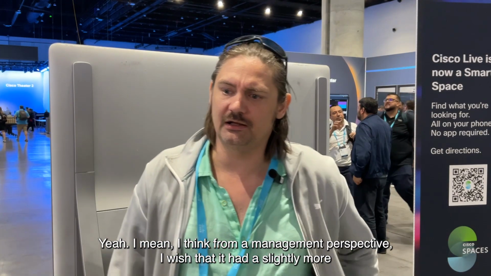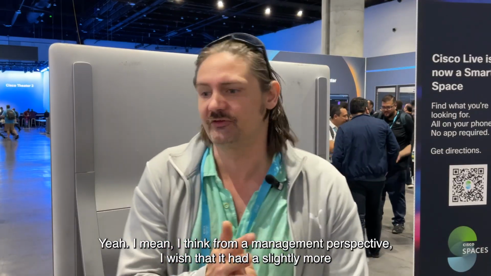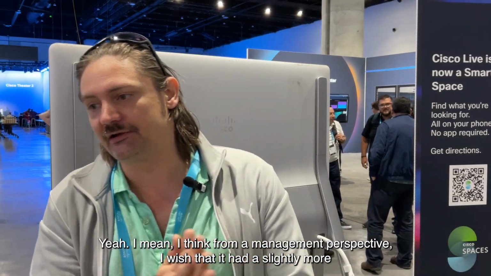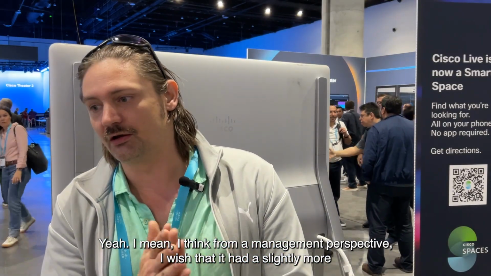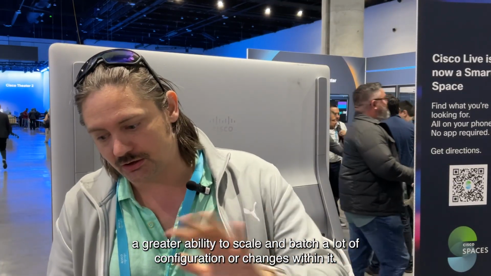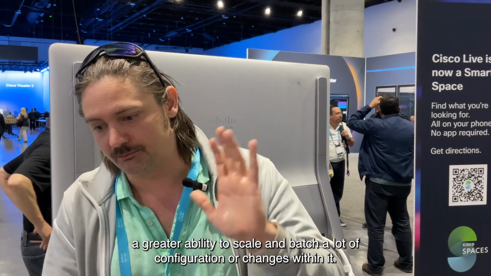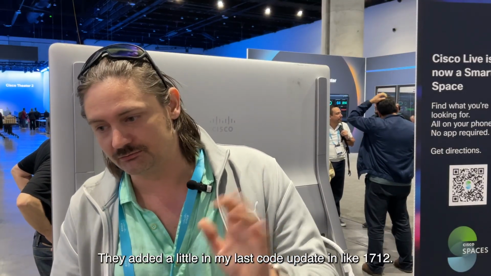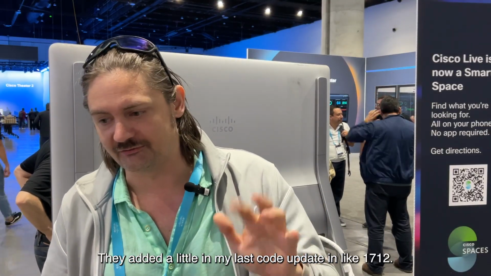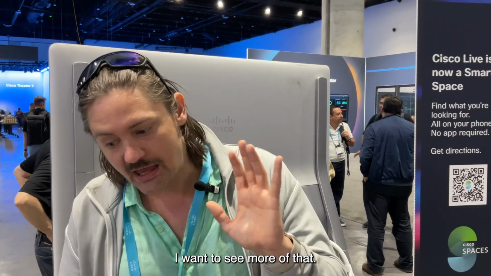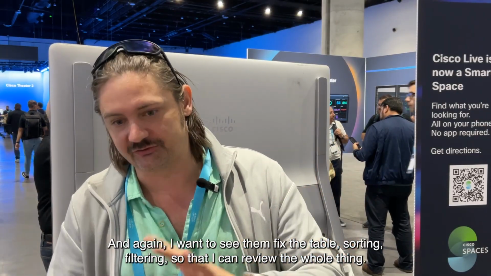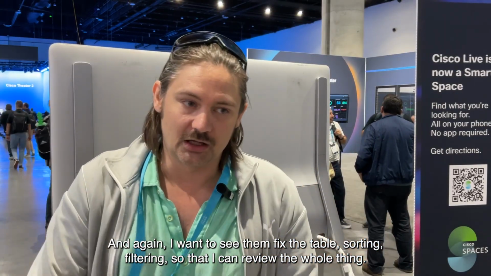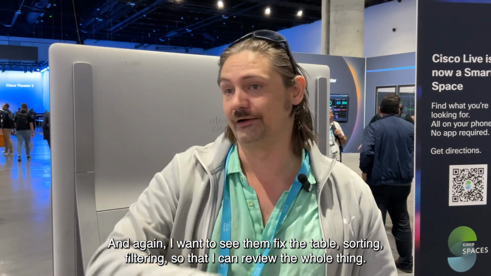Yeah, I think from a management perspective, I wish that it had a slightly greater ability to scale and batch a lot of configuration or changes within it. They added a little in the last code update in like 17.12. I want to see more of that. And again, I want to see them fix the table sorting and filtering, so that I can review the whole thing.